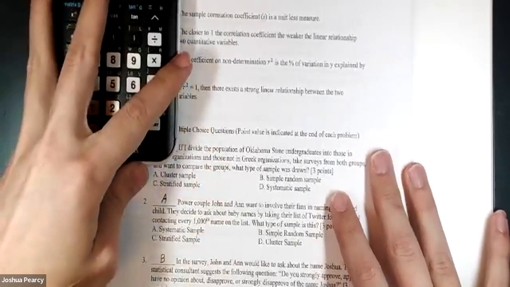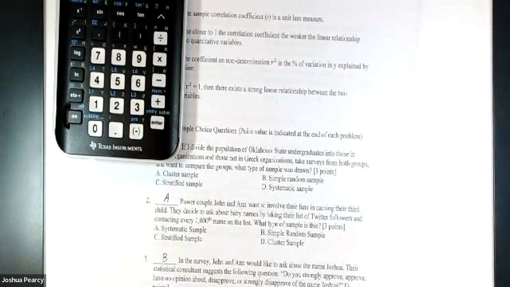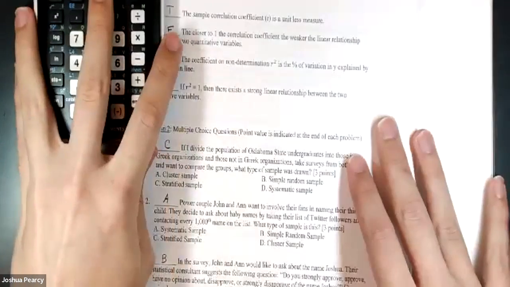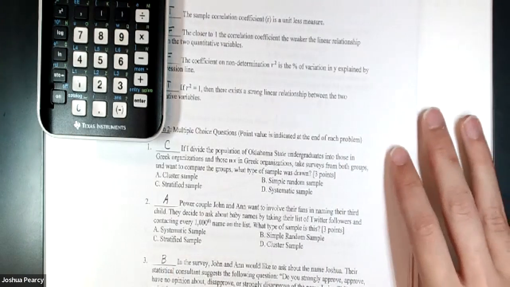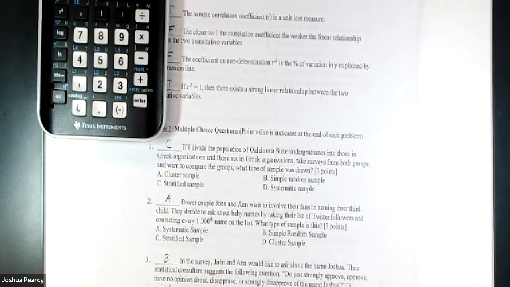Okay, next one. Number 20, if r squared equals 1, then there exists a strong linear relationship between the 2 quantitative variables. And we got to guess. That's true. If r squared is equal to 1, then what is r equal to? 1 and what else? Yeah, 1 or negative 1. So therefore, if it's 1 or negative 1, obviously, it's a perfect linear relationship between the 2.